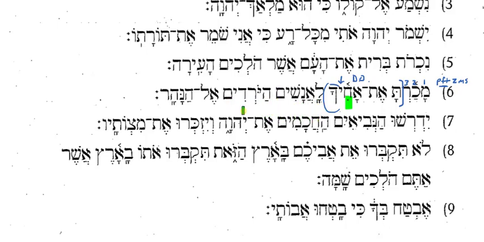Hayoredim, the men, the yoredim. What kind of a form is this? It's an absolute. You see the eem? That's masculine plural absolute, isn't it?